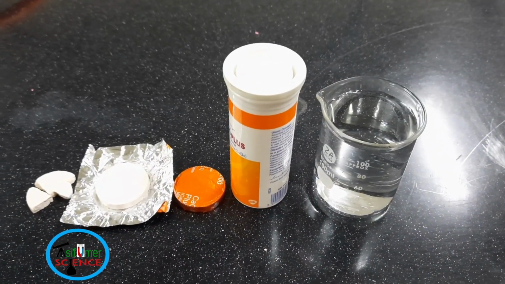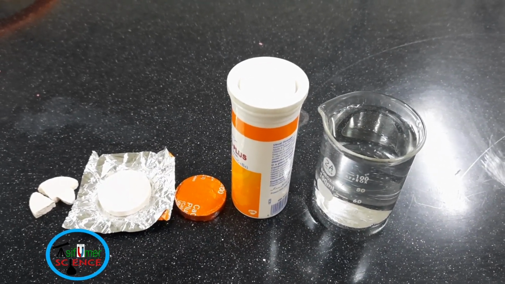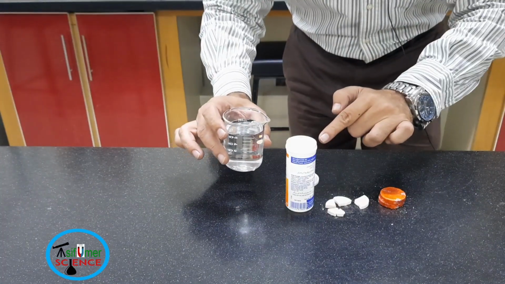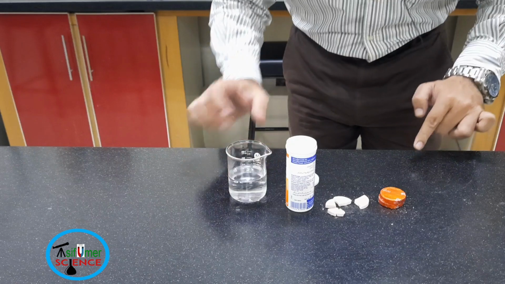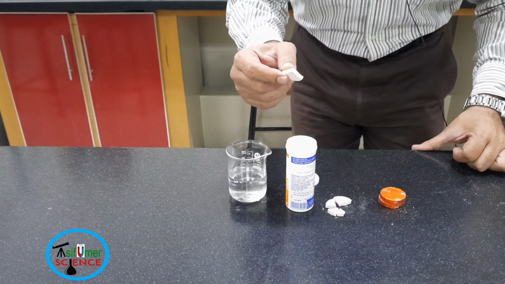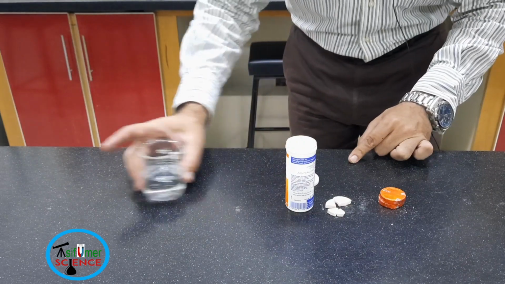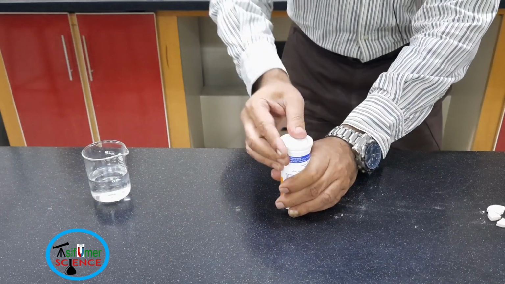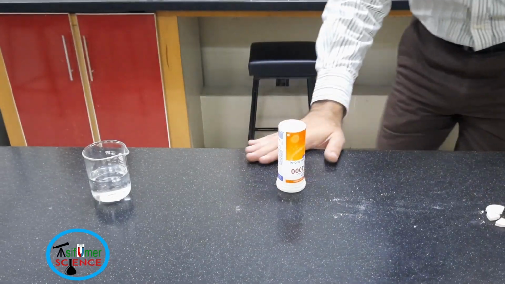For this, required things are CaC 1000 tablets, empty CaC canister and small amount of water. Half fill the CaC canister with water. Now I will add quarter piece of CaC tablet in the canister, then put the lid on. Turn the canister upside down, shake it well, and then stand back.